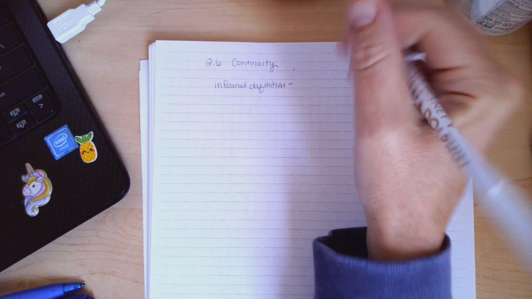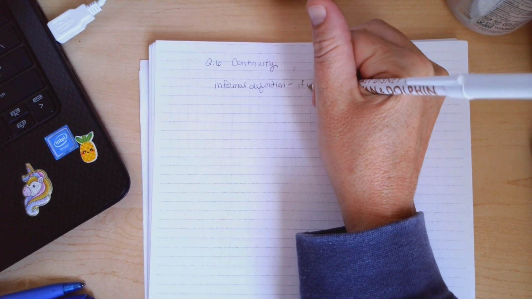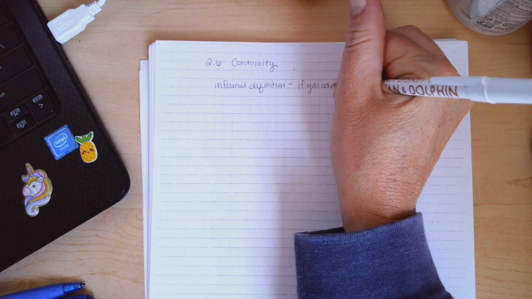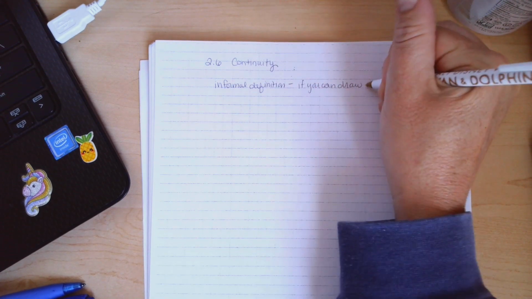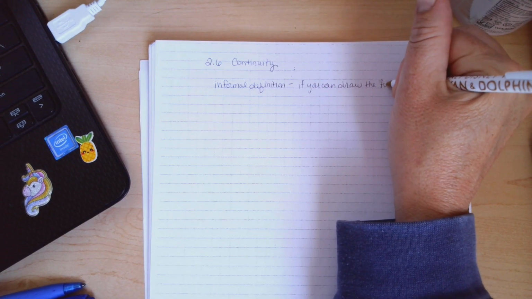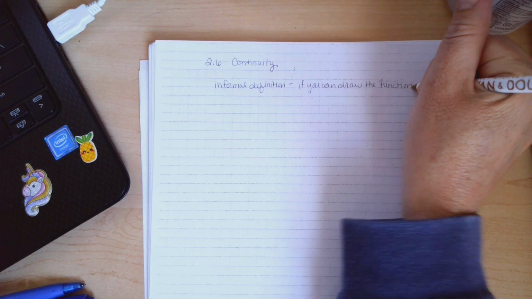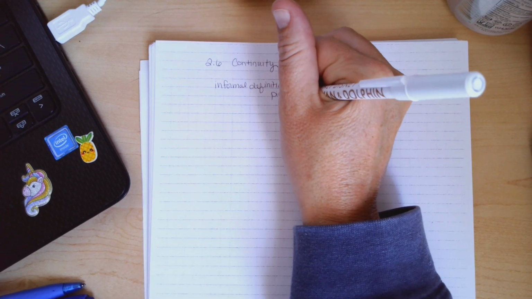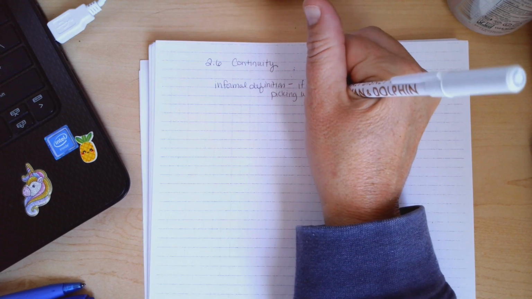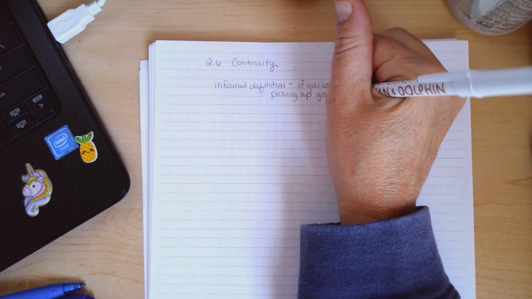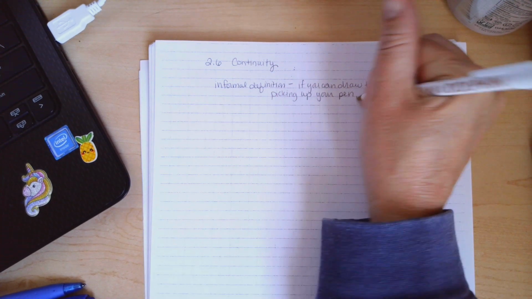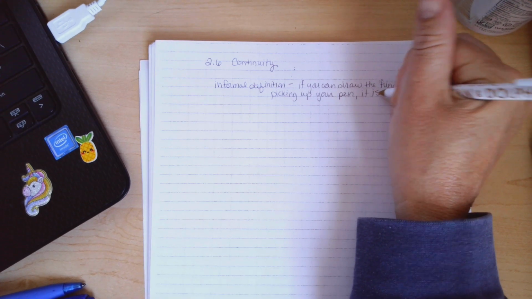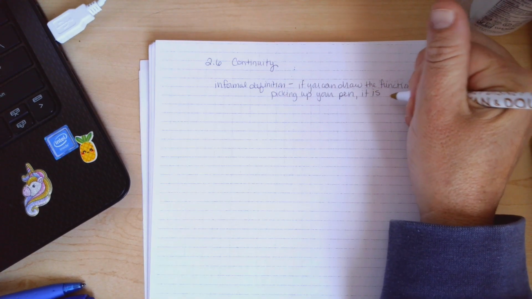the really easy check is if you can draw the function without picking up your pen, it is continuous.